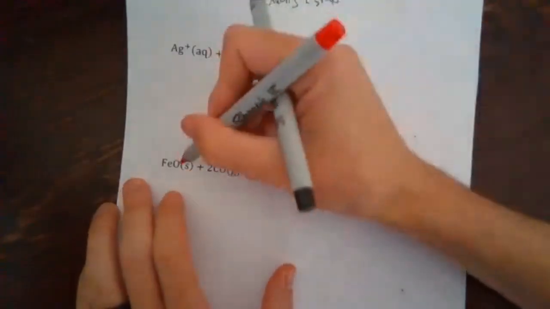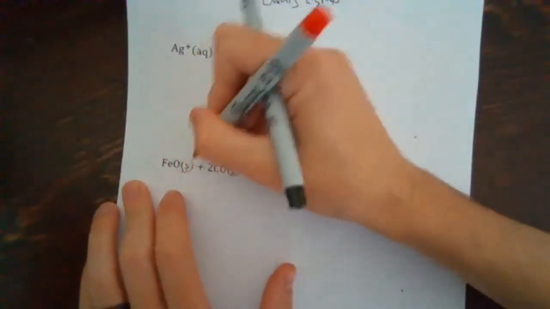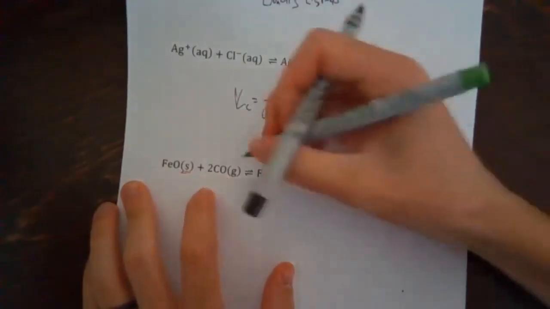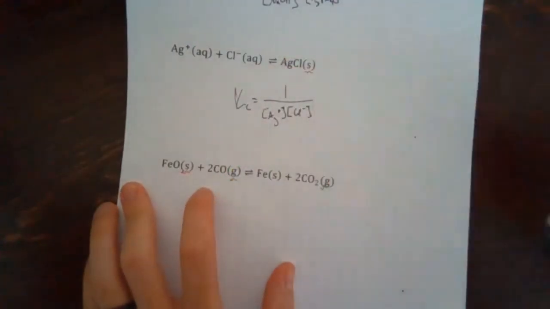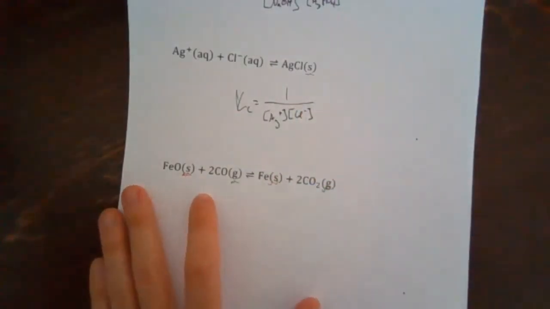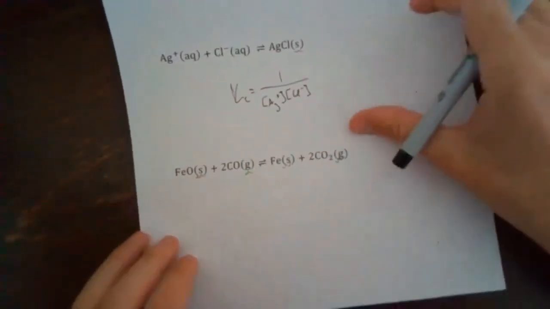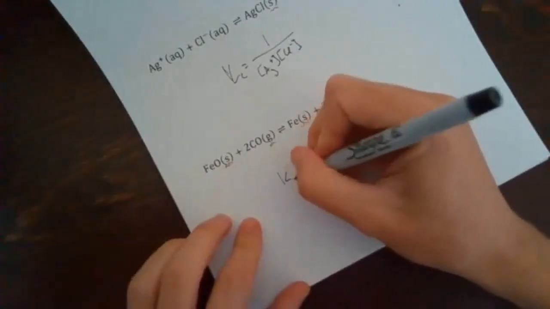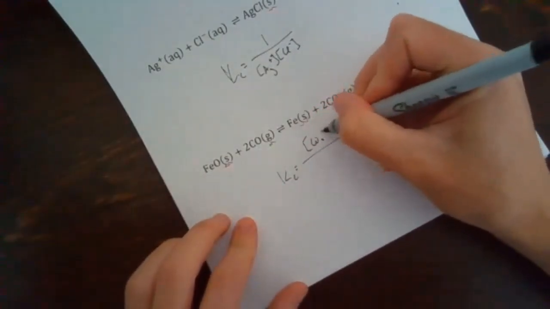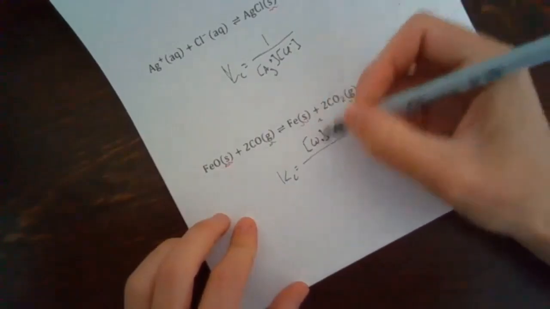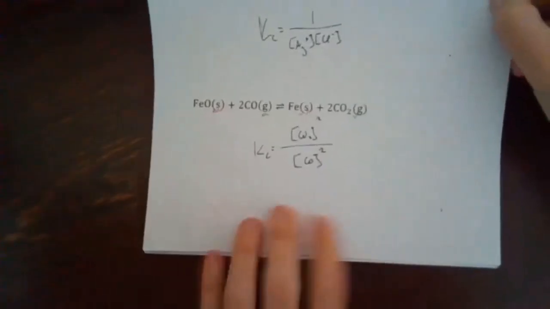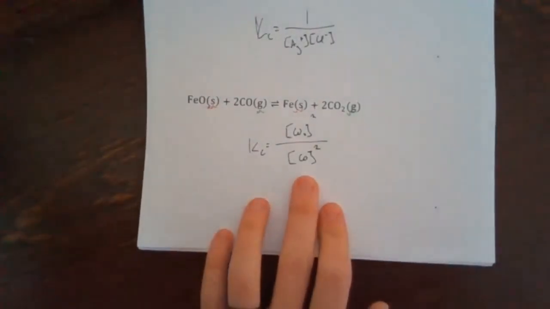FeO solid, does not show up. CO2 gas, that one's good to go. My other gas, CO, also. But again, the solids and liquids don't show up. Only gases and solutions. So now my Kc is still always going to be the same idea. So that would be a concentration of CO2 squared, and then a concentration of CO squared. And so there we get our nice equilibrium constant expression.